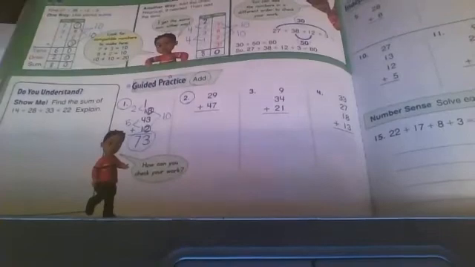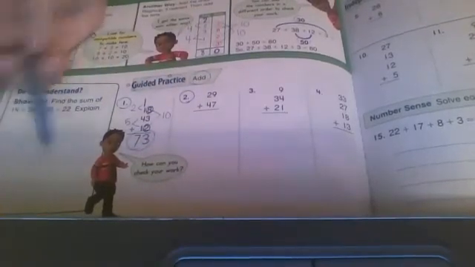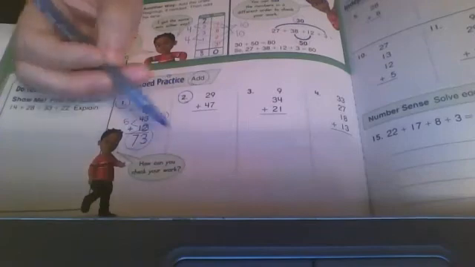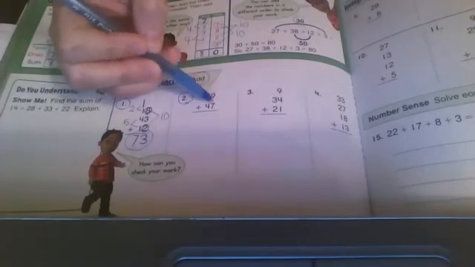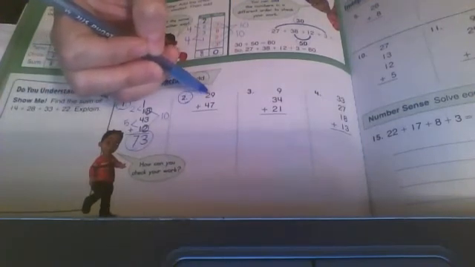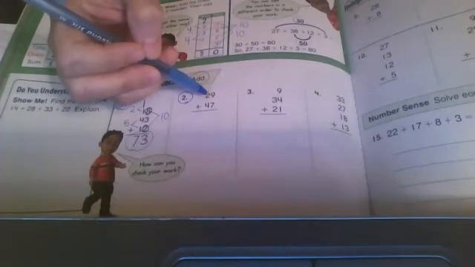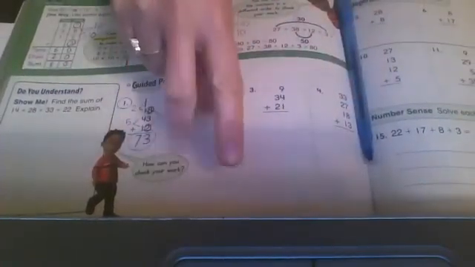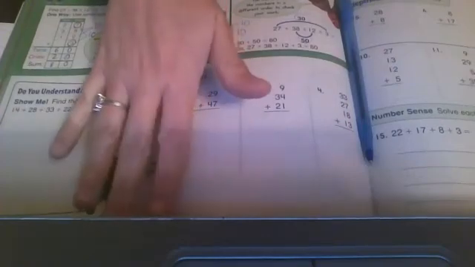All right. For number 2, why don't we do the traditional method one more time, and then maybe we'll do the partial sums for the next ones. Okay, that might work. So for number 2, traditional method, we always start in the ones place. I see 9 plus 7. So 9 plus 7 gives me a sum of 16, right? If you don't have that in your long-term memory, you can take 9 and scoop it up and count on 7 more. It would sound like this: 9, 10, 11, 12, 13, 14, 15, 16. Okay, 16.